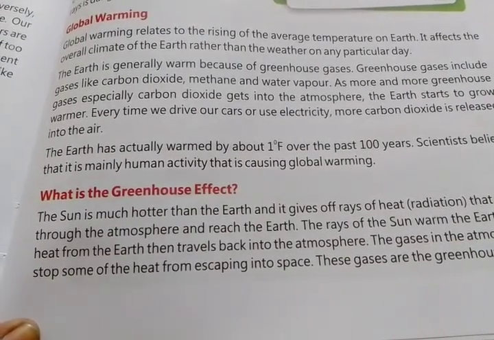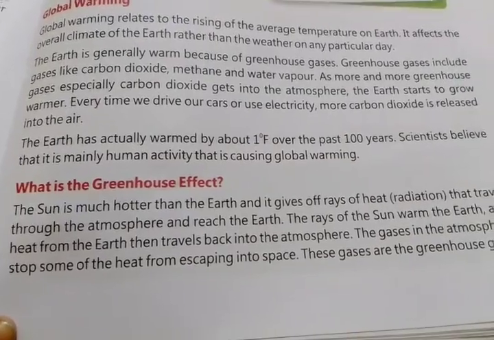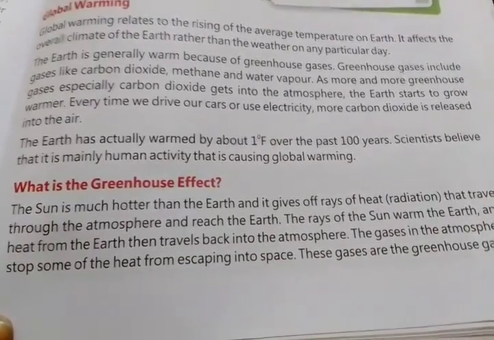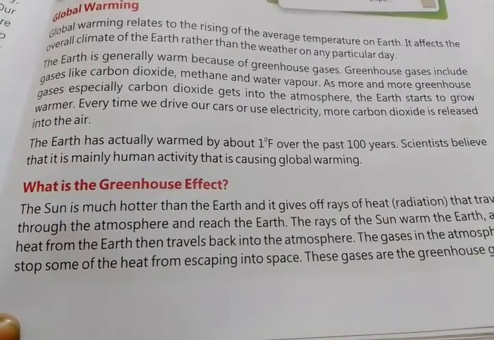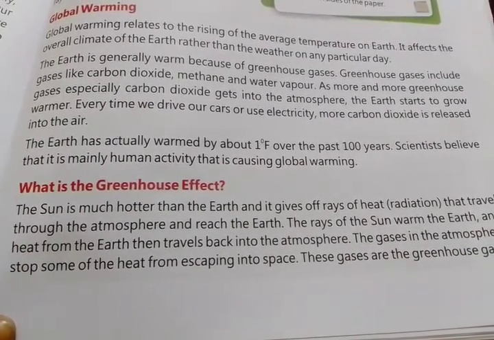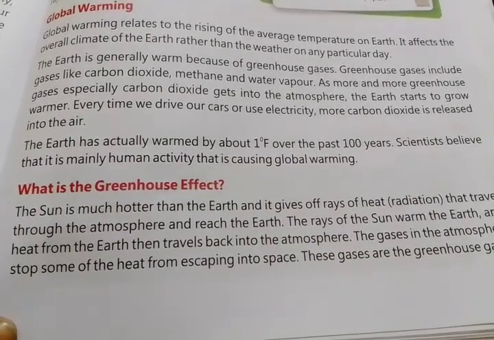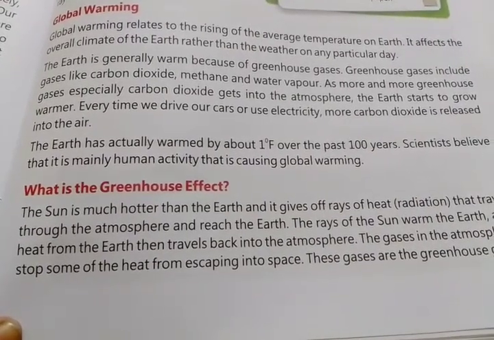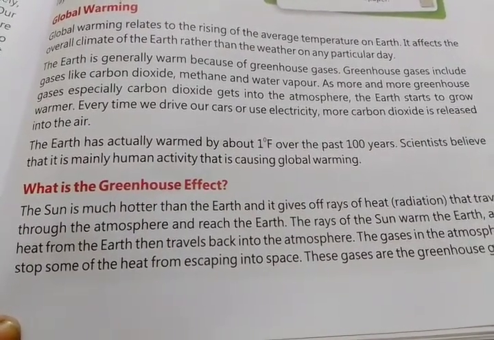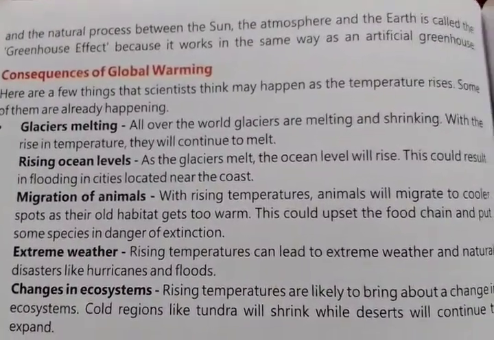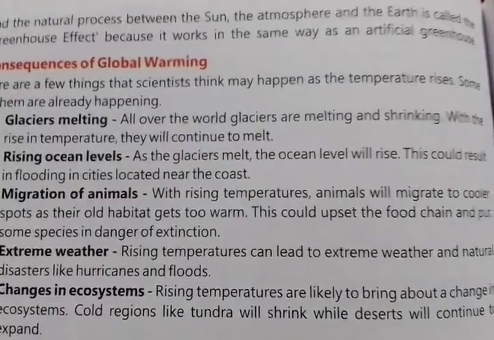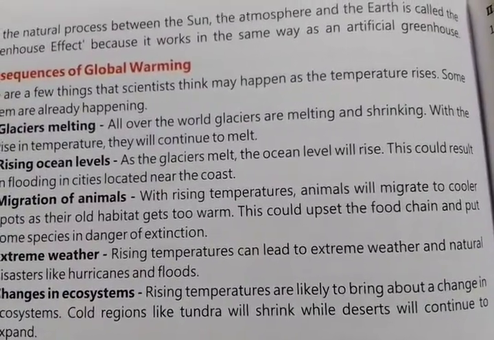The gases in the atmosphere stop some of the heat from escaping into space. These gases are called greenhouse gases, as they trap the heat in the atmosphere. And the greenhouse effect works in the same way as an artificial greenhouse.